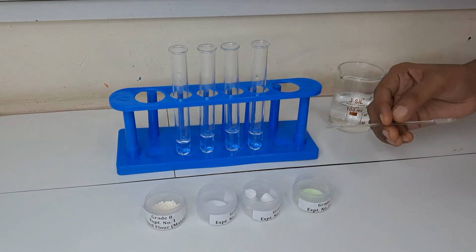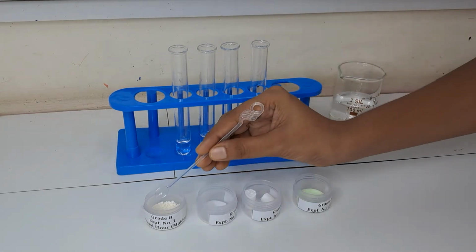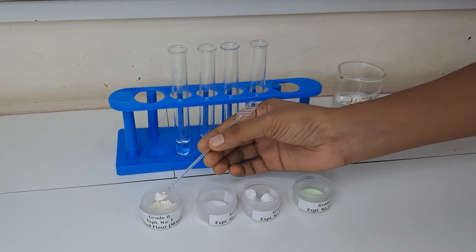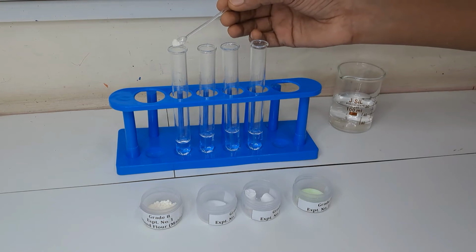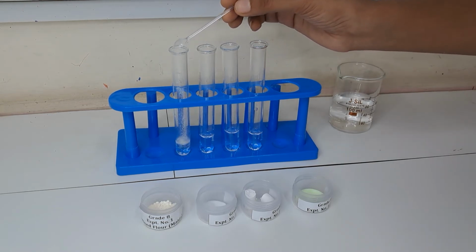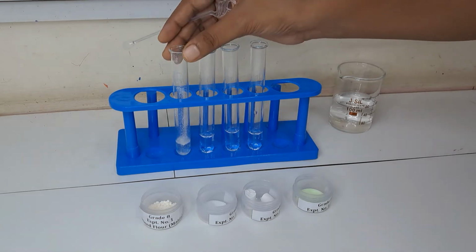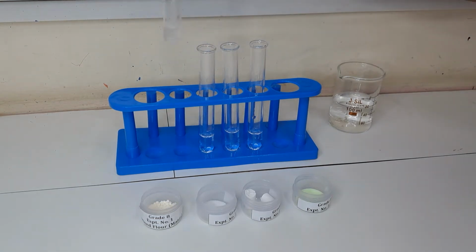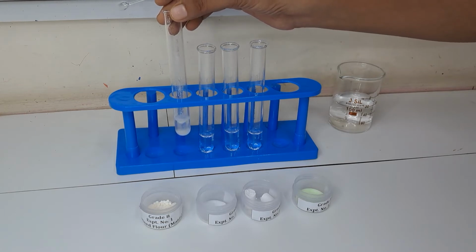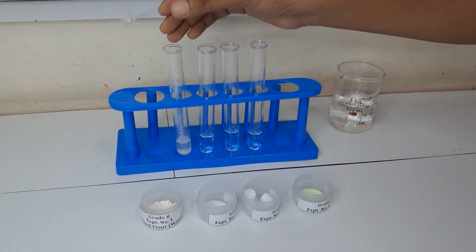Now first we are going to try with refined flour, that means maida. You have to take half a spatula of refined flour and add it to the first test tube. Now you have to use your sense organs and observe what exactly happened when you added that refined flour in the water. You have to use your eyes, ears, nose and touch. Don't taste the substance. You have to just touch it.